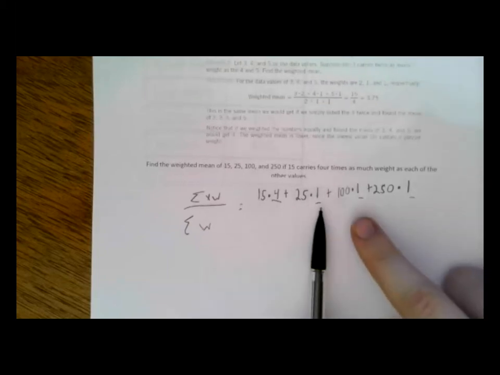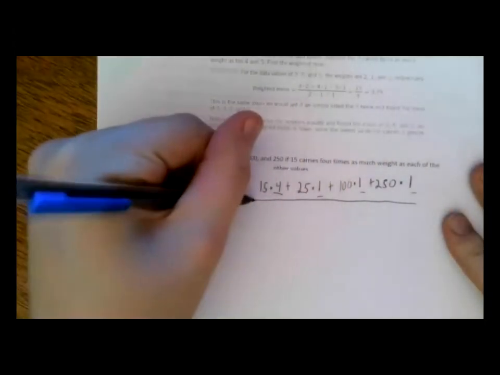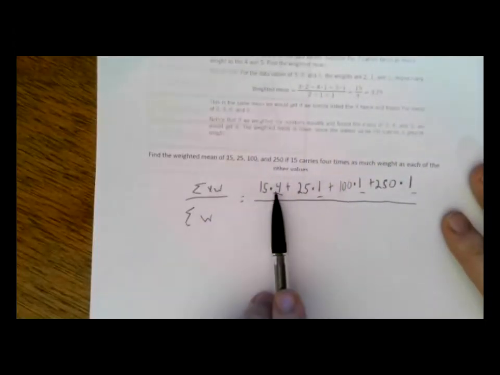So we say that each one of these just has a weight of 1, and 15 has 4 times that much. Right? So 1 times 4 is 4. Okay, so that's our numerator. And our denominator is just the sum of the weights, which is 4 plus 1 plus 1 plus 1, which is 7. Okay?